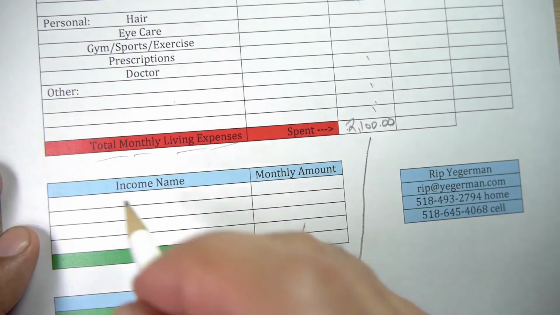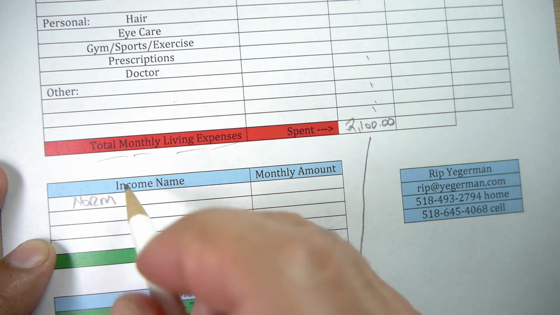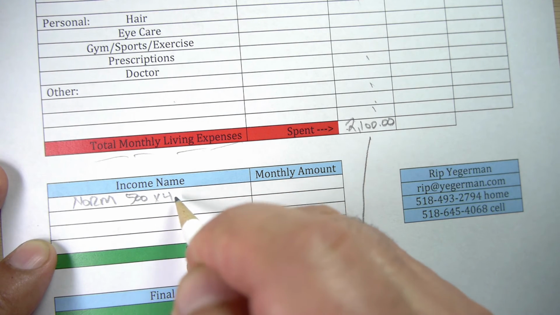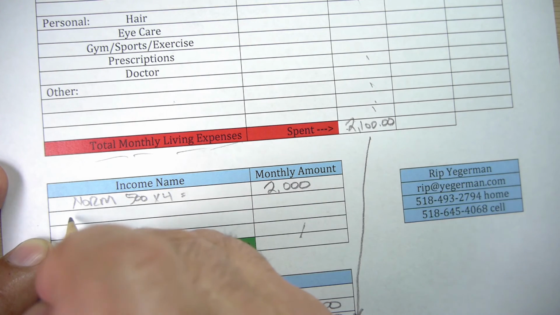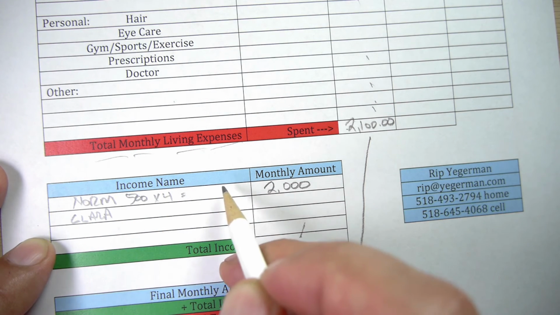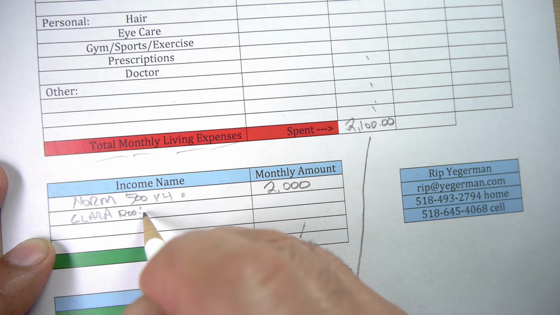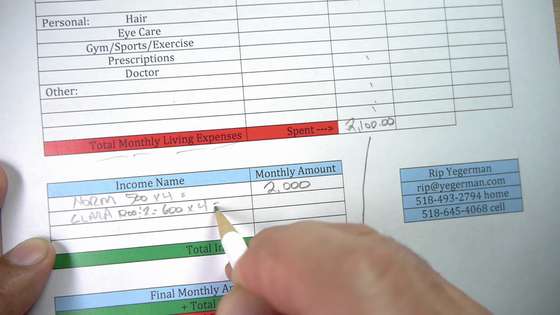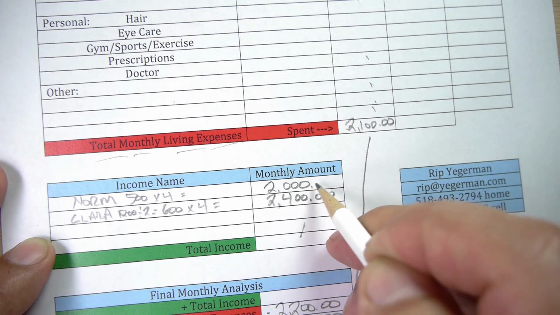And now income. So Norm gets paid, let's say, $500 a week. Once again, we're looking to do monthlies, so if we're doing $500 a week, we multiply that by the 4 weeks. So his monthly income is going to be $2,000. Clara, on the other hand, makes $1,200 every 2 weeks. So we do that same type of math: the $1,200 divided by the 2 weeks is $600 a week. The $600 times the 4 weeks is $2,400 that she makes per month.